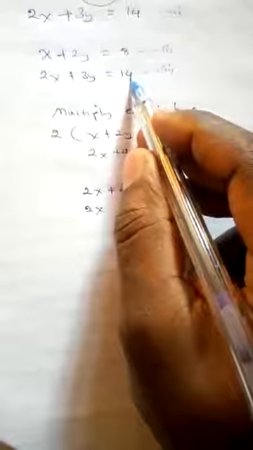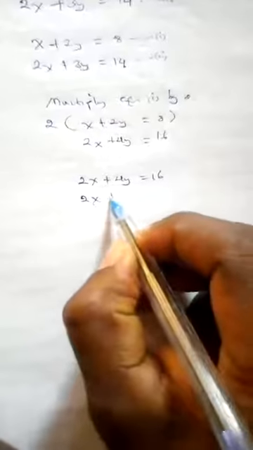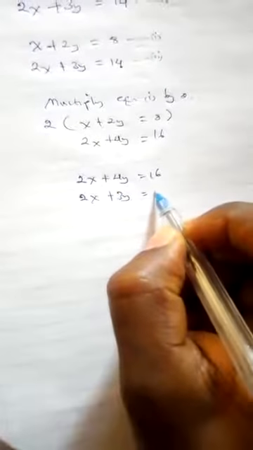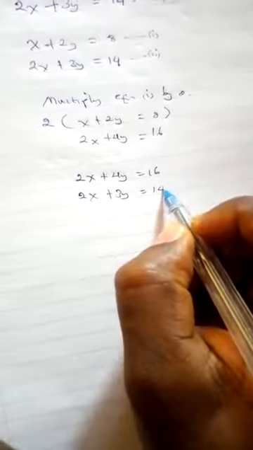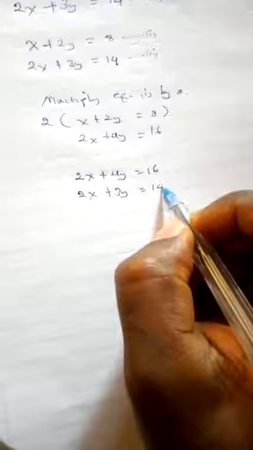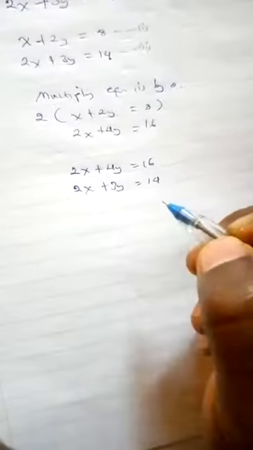So I come and I say 2 into x plus 2y equaling to 8. So this one will multiply to give us 2x, 4y, to give us 16. So that means we have an equation 2x plus 4y is equal to 16. And then we have the other equation which we do not touch, which is 2x plus 3y equaling to 14.